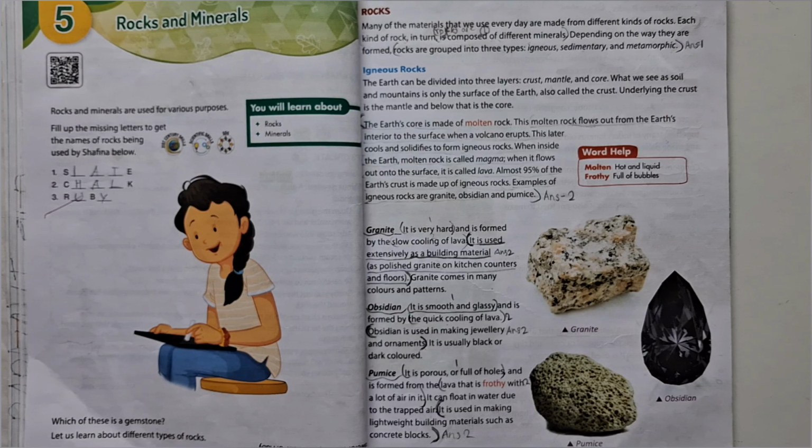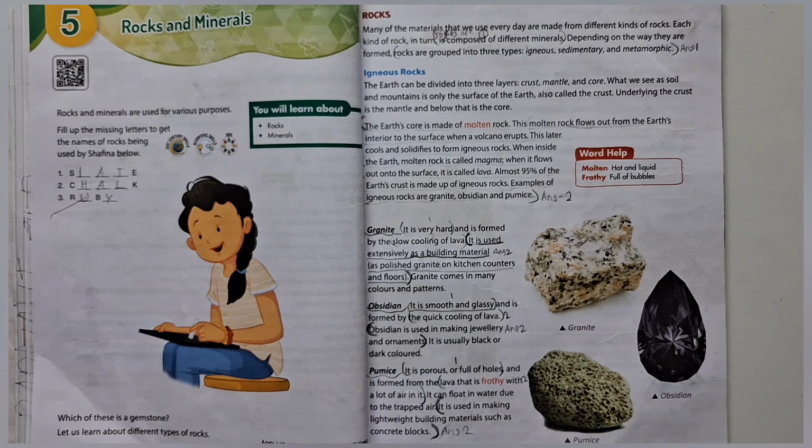igneous rocks. When inside the earth, molten rock is called magma. When it flows out onto the surface, it is called lava. Almost 95% of the earth's crust is made up of igneous rock. Examples are granite, obsidian and pumice.